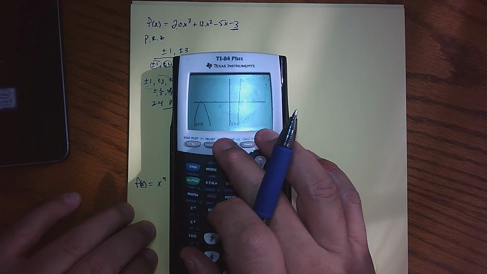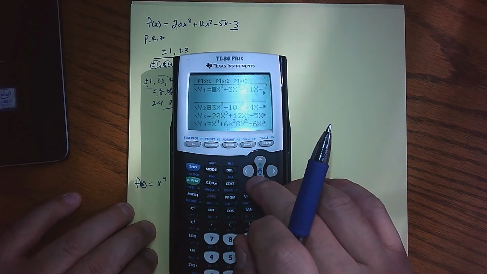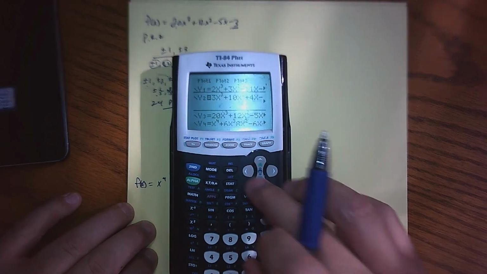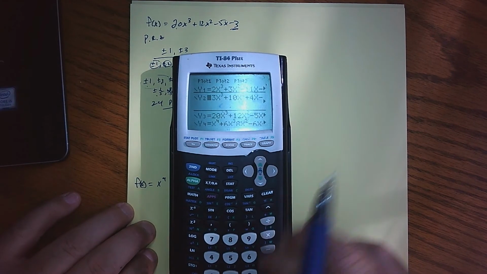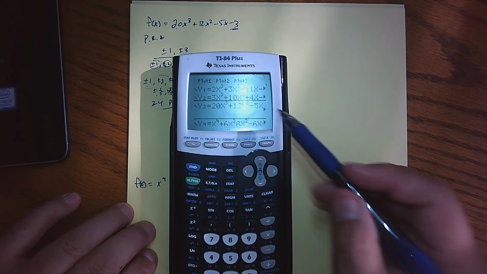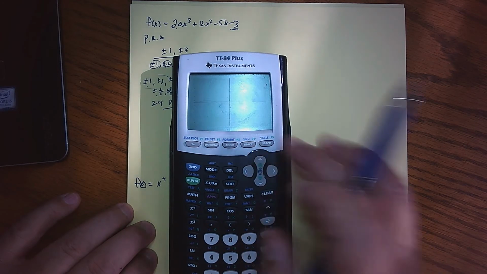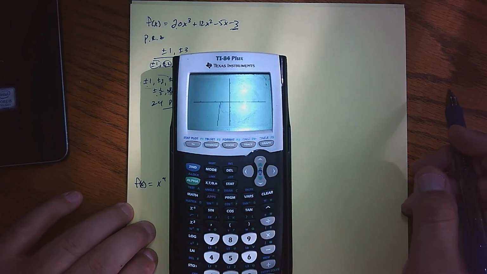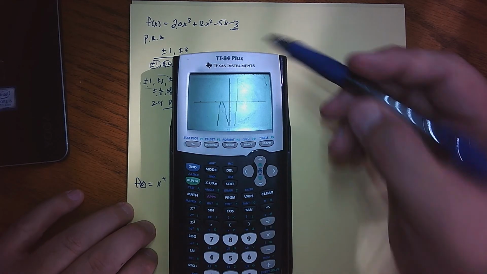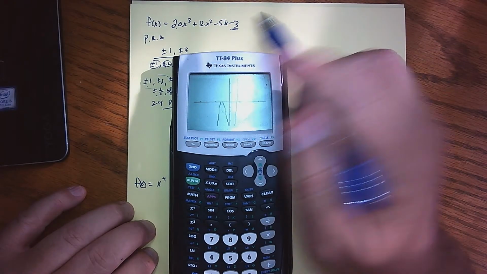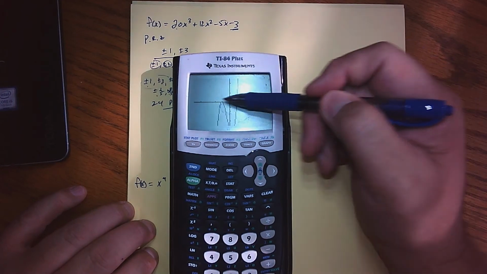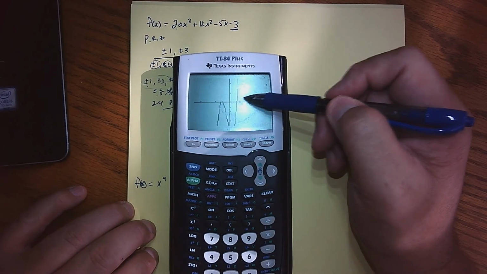So there's the last example, so let me clear that out of there. So let me turn that off. We're now talking about 20x cubed plus 12x squared, so let me turn that one on and graph it. And I think my window, yeah, let me go and keep this window here. So we do in fact see the graph crossing. There's 1 and there's -1. So it does seem to be crossing.